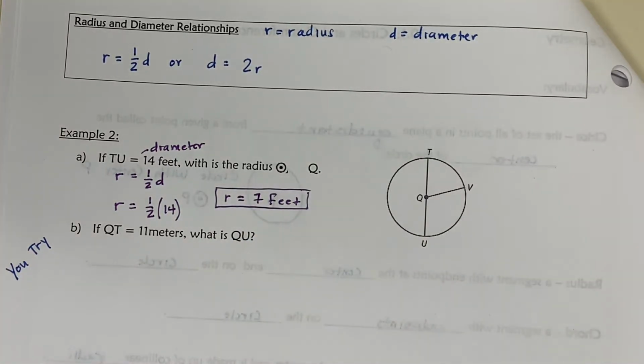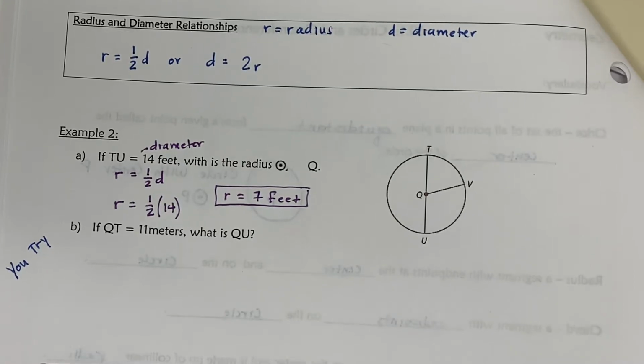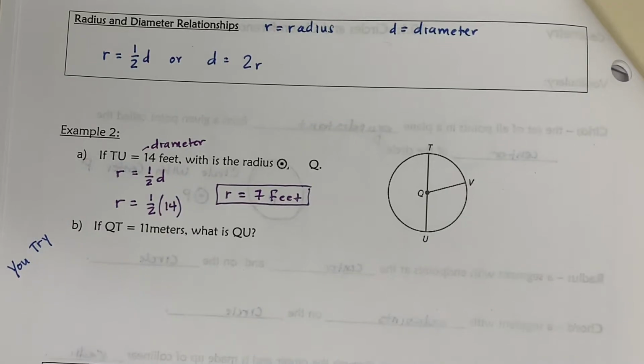I would like for you to try letter B. When you're finished trying letter B, move on to the next set of examples.